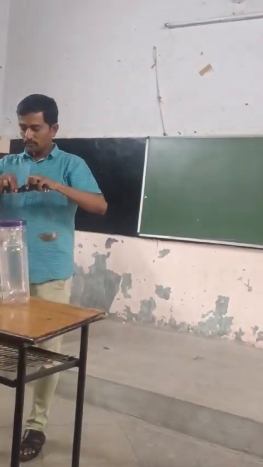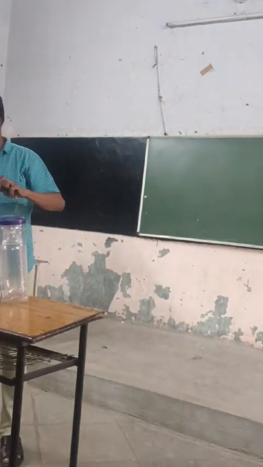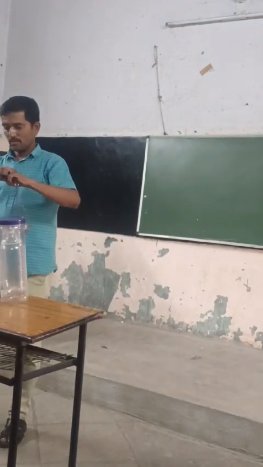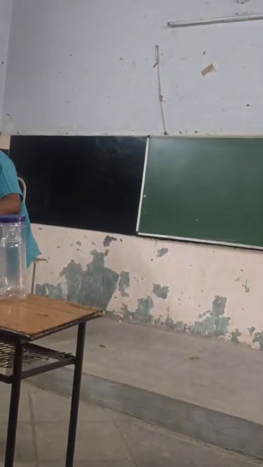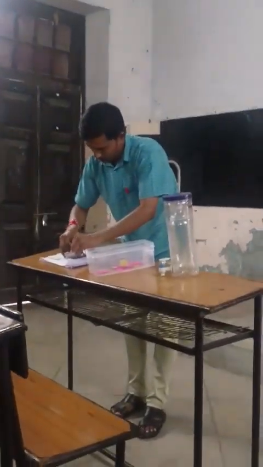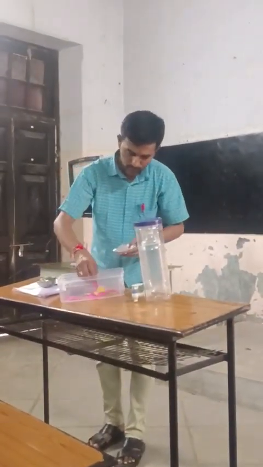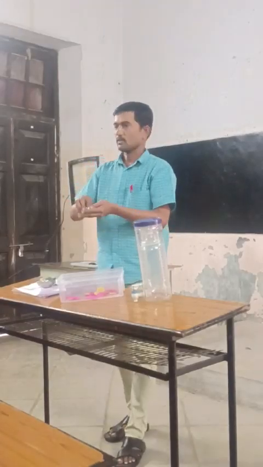So here are two papers of equal weight, almost. This is some x.